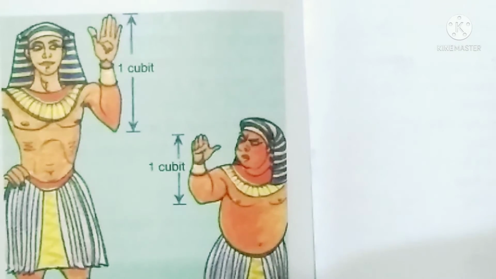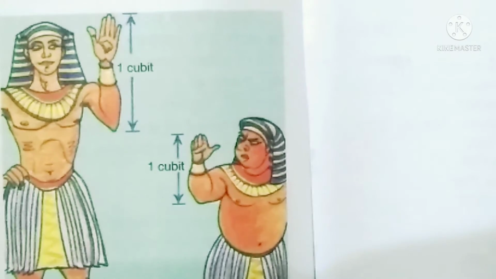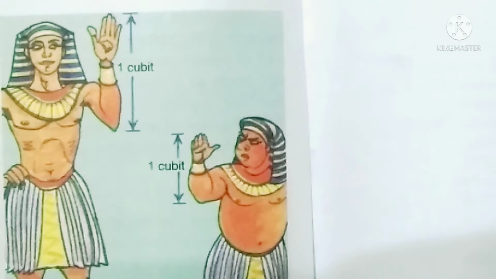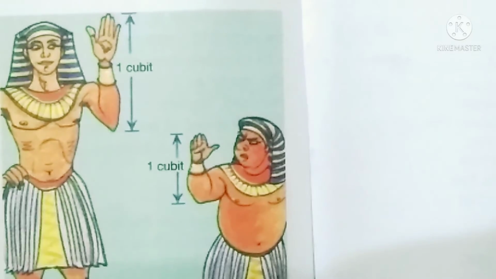SI unit means System International units. For example, we use kilogram, gram, meter, seconds. All these are standard units or System International units. So what is the System International unit of measuring length? That is meter. For measuring mass it is kilogram, and for measuring time it is second. So usually we say MKS system. MKS system means meter, kilogram and second.